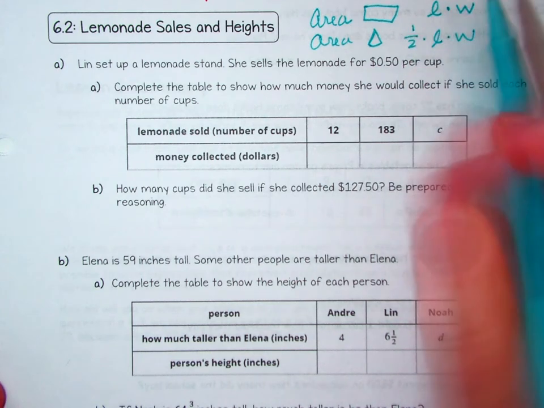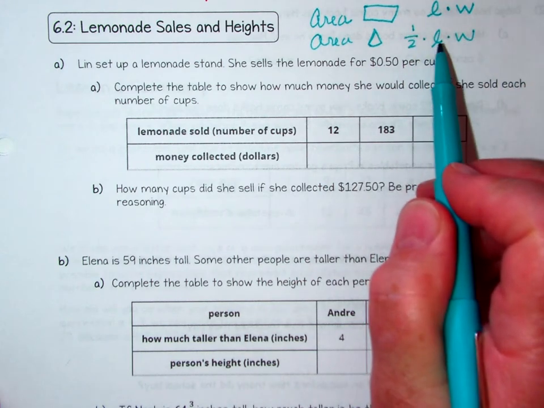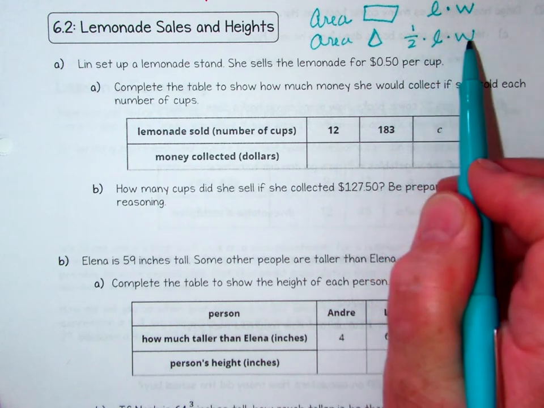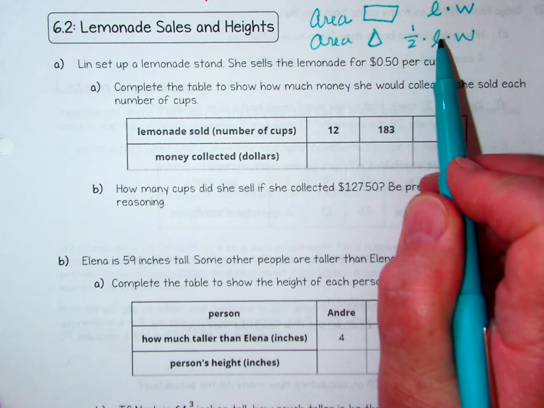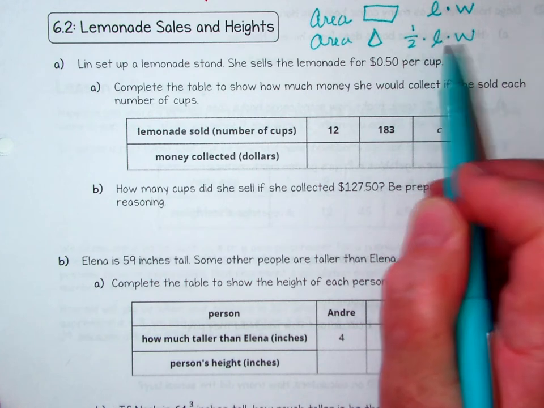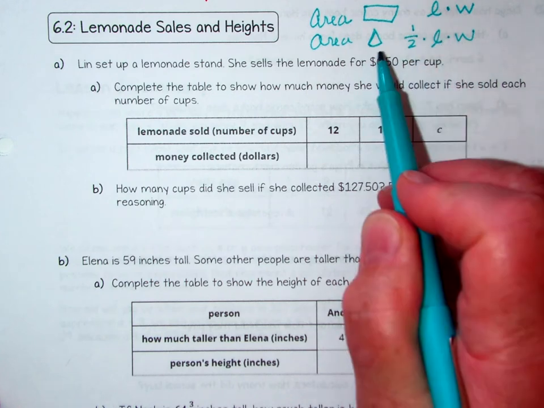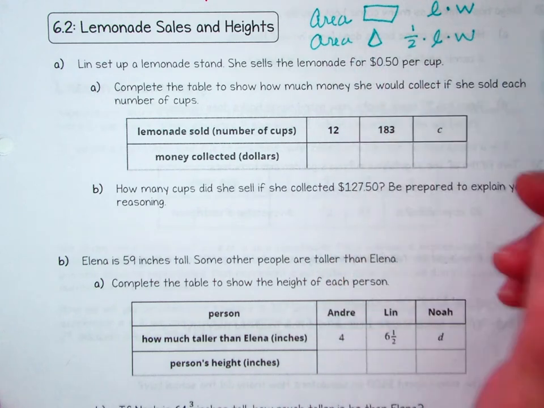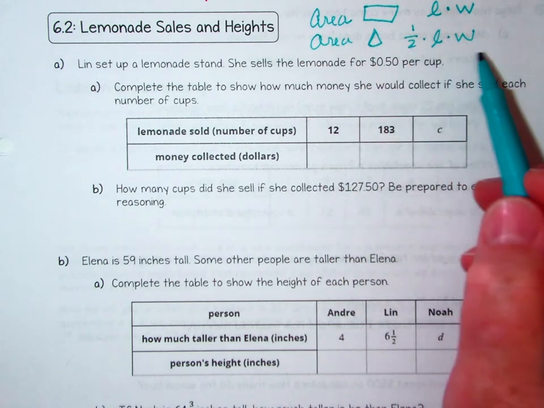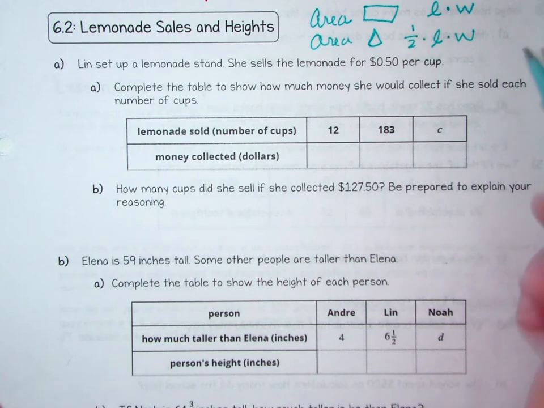So we could write expressions that represented the area without actually knowing the area. And then once we had a length and a width, we could substitute them into our expressions or equations and find those areas. So we've already done something like this, so don't let this intimidate you.